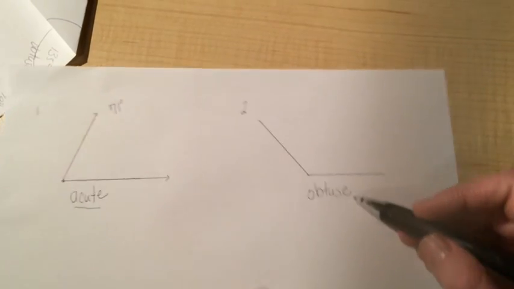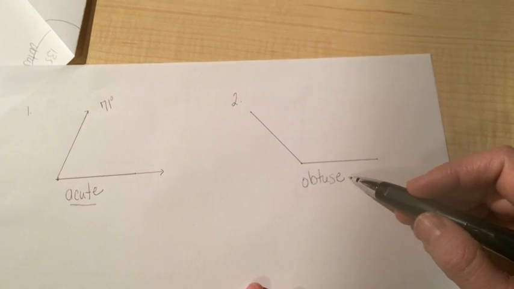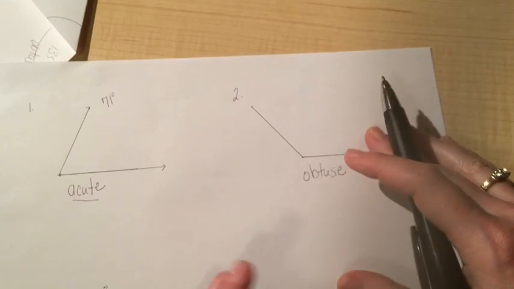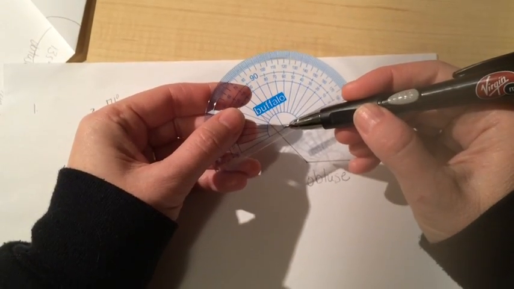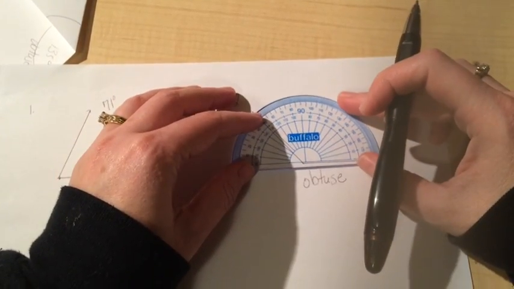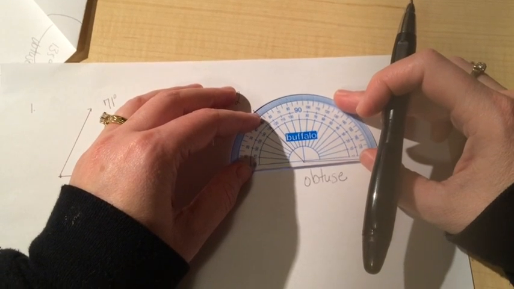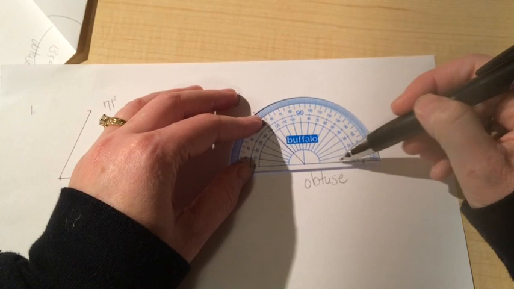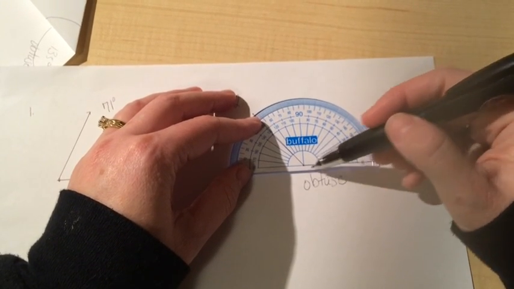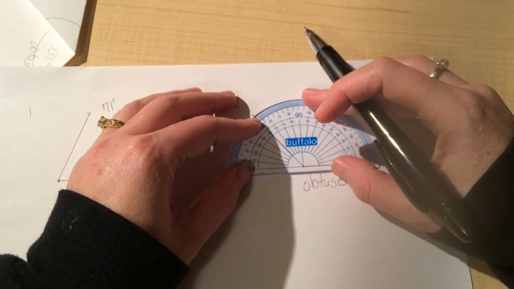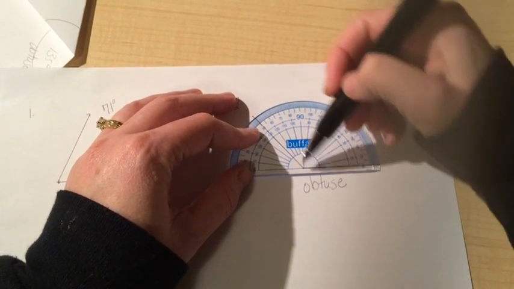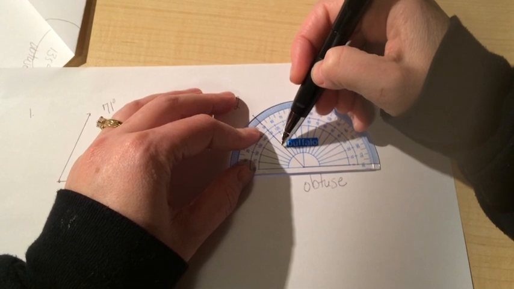Okay, let's go over and try this one over here. I know this angle is an obtuse angle, and I'm going to keep that in the back of my mind when I'm measuring, because I know for sure that an obtuse angle is larger than 90 degrees but less than 180. So I'm going to take my center point, put it on my vertex, and then rotate until my baseline is completely lined up with the bottom ray of my angle. And then I'm just going to measure, following that line up all the way.